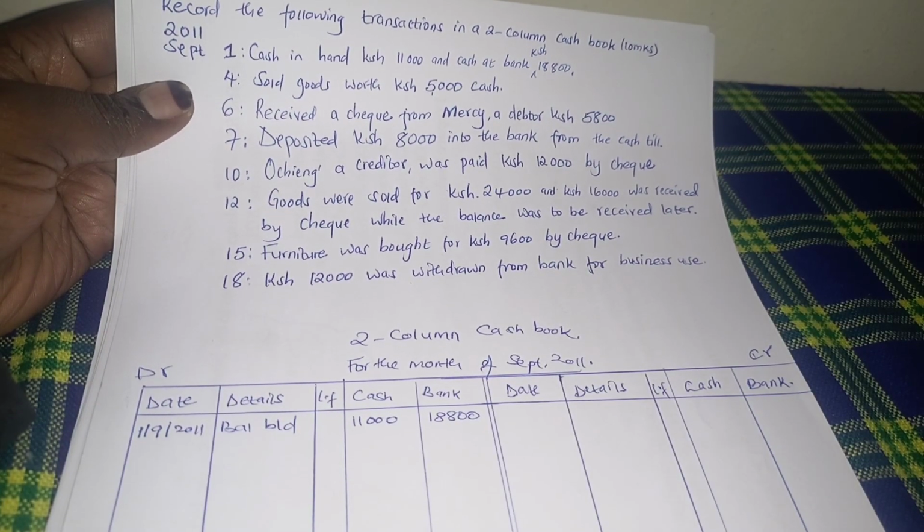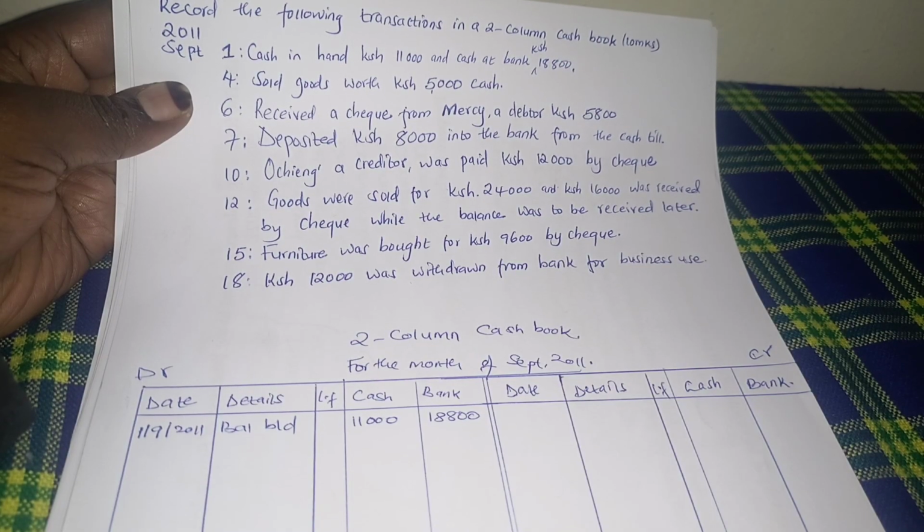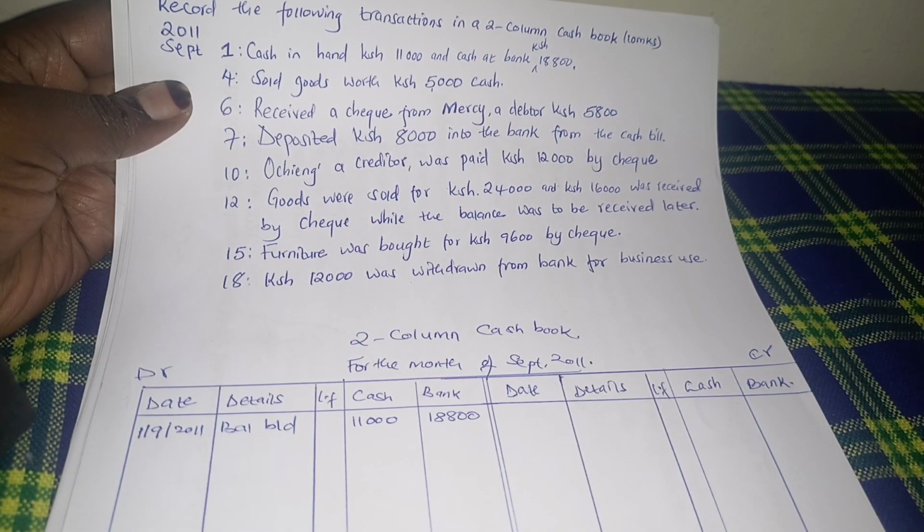We go to the next transaction, that is on 4th. On 4th, sold goods worth 5,000 Kenya shillings by cash. If we make sales, that means from these sales we are going to receive 5,000 Kenyan shillings.